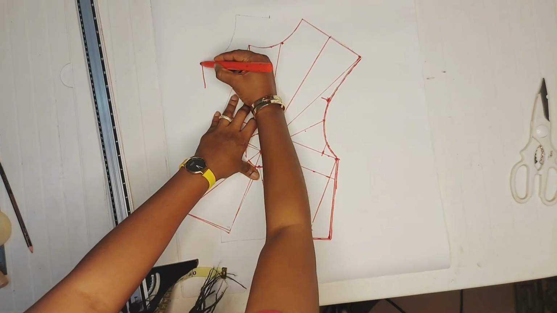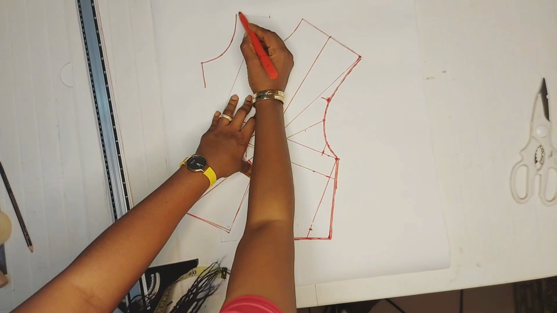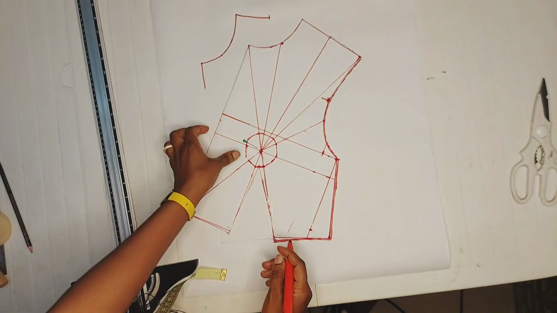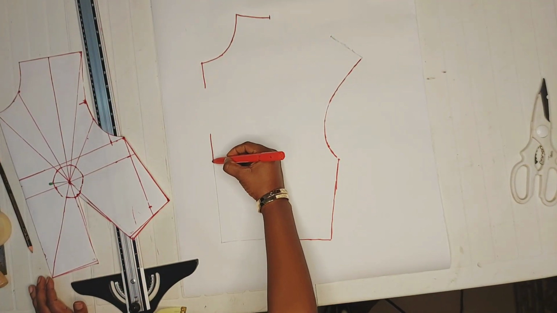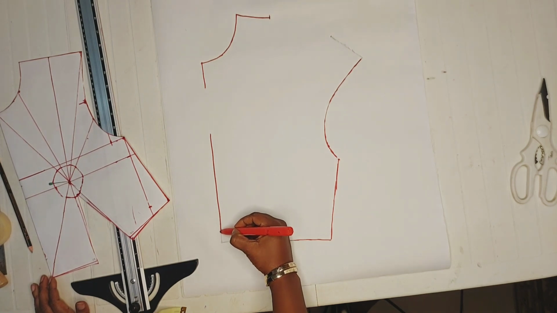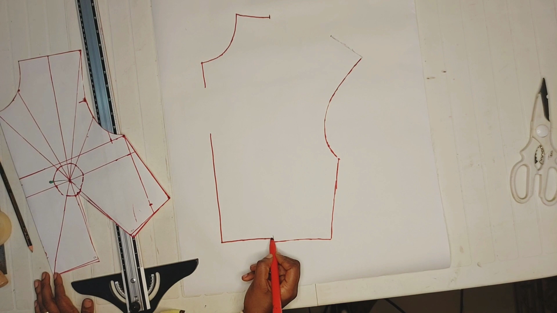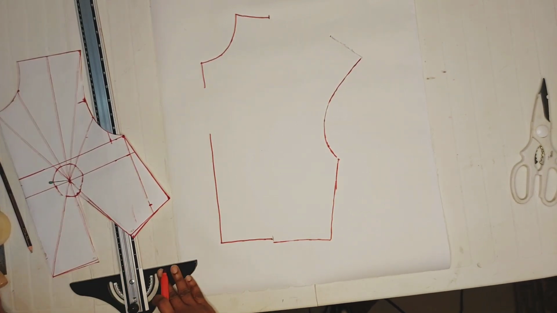So never mind, I'm basically just using my marker to trace out the pencil I used in tracing out the center front initially. And so I'm still tracing out all the pencil lines so we can see it clearly. So this area, I would blend this area with my French curve.